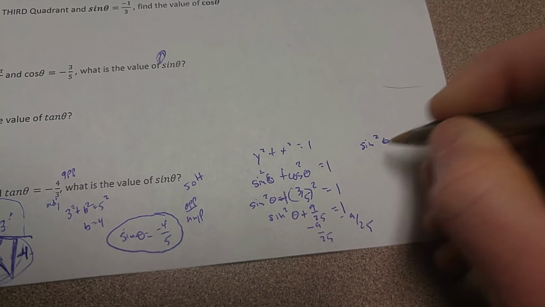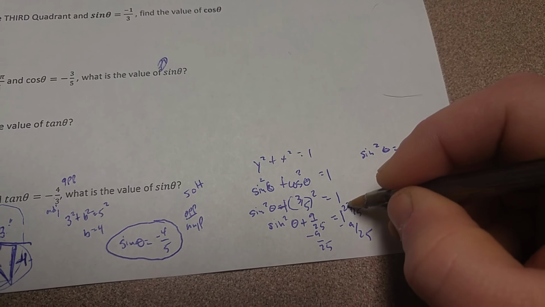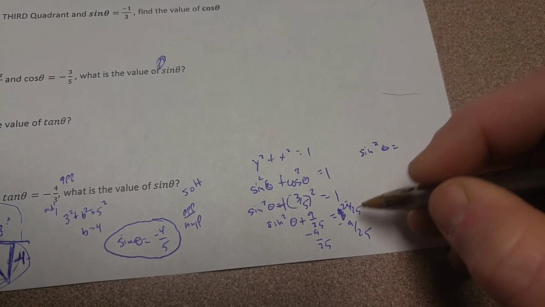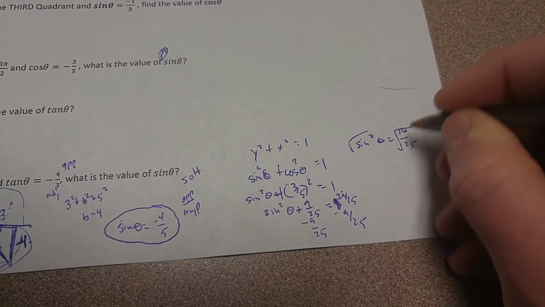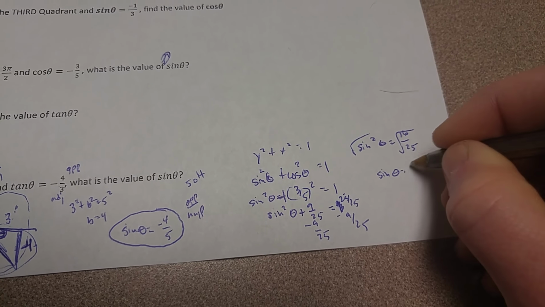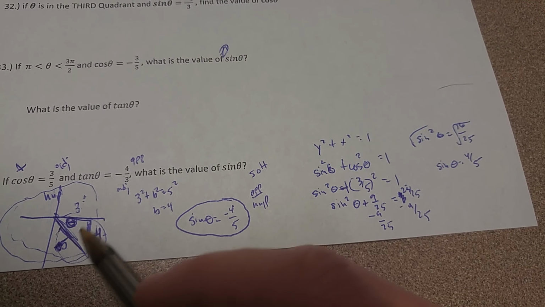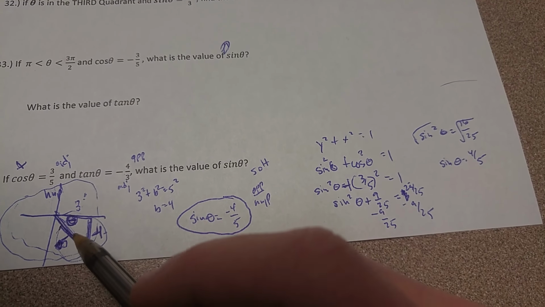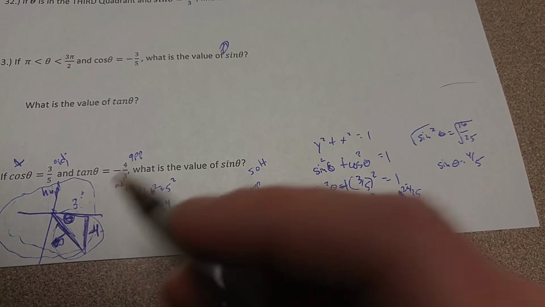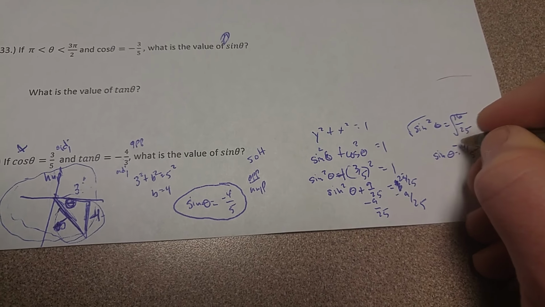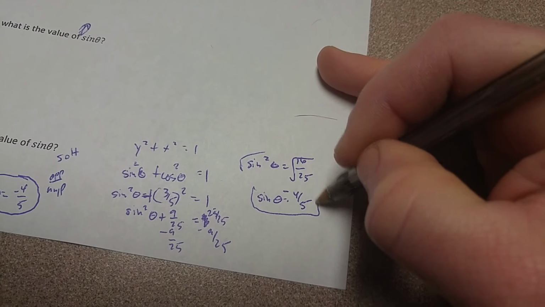Sine squared theta equals, now I'm going to call this 25/25. 25/25 minus 9/25 is 16/25. And then when you square root it, you get 4/5. Now, if you do it this way, you have to be careful about which quadrant you're in, and you have to assign it the correct sign, right? So we know that when we're in the 4th quadrant down here, the y value is going to be negative, so you have to put a negative with it if you choose to do it this algebraic way rather than by drawing the triangle.